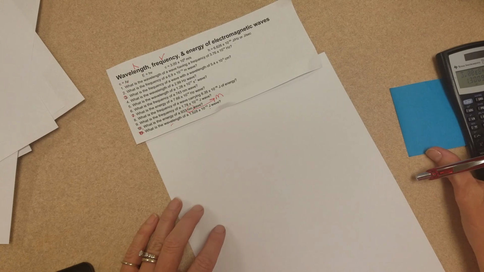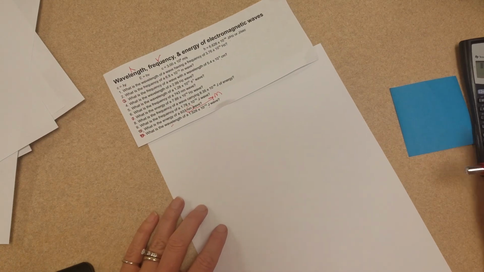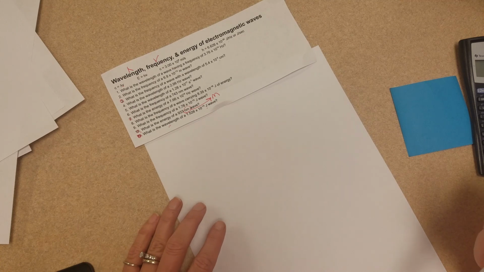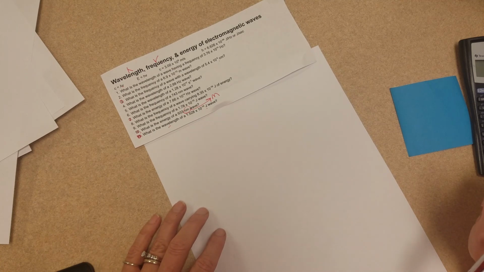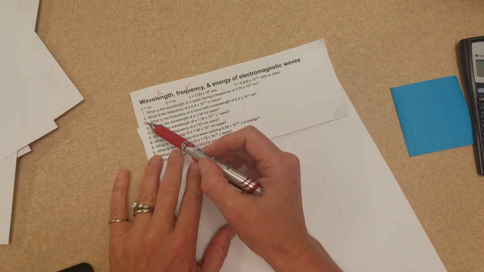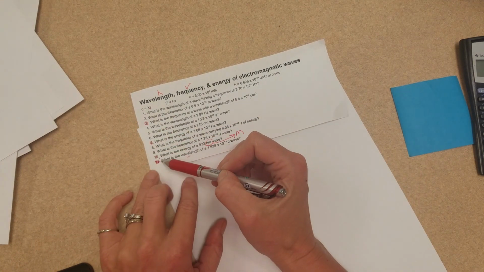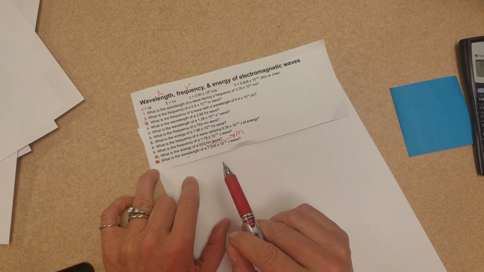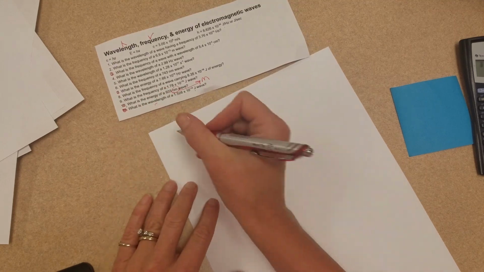So you just got finished with notes, and if you need to practice your problems on wave calculations, I was worried that you would get stuck, and so I wanted to make sure that I worked a few of them with you. You've got this little sheet of paper. I'm going to work 3, 7, and 11, and I'm sorry this is going to be on 2 videos. I know, my storage, it sucks. Sorry y'all. So let's look at 3.